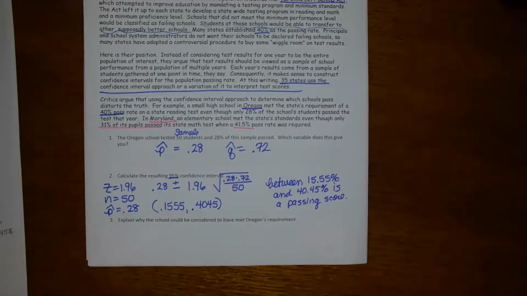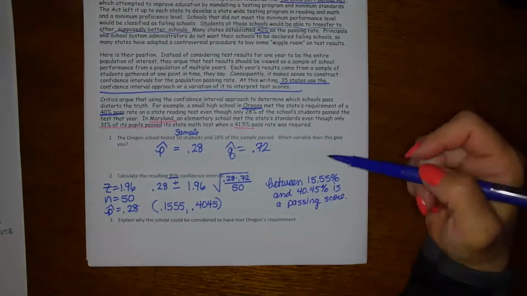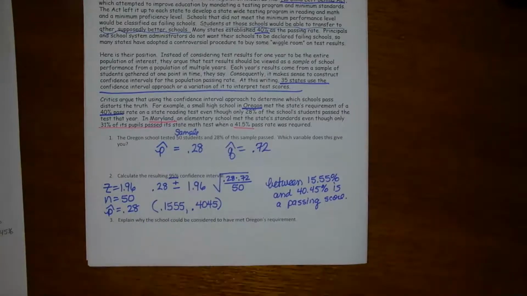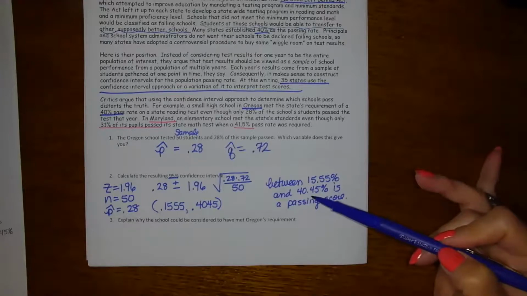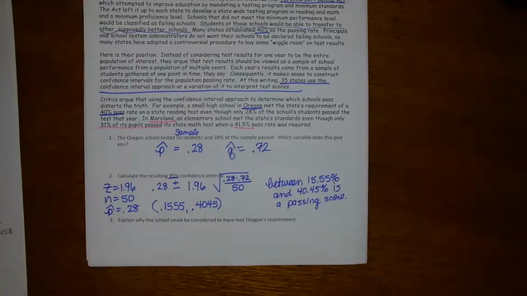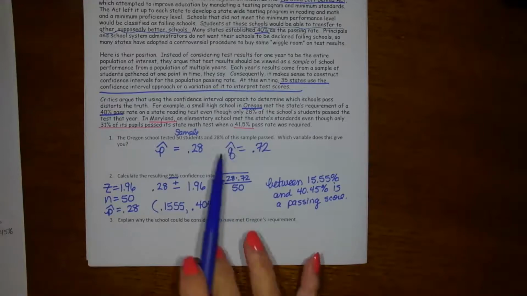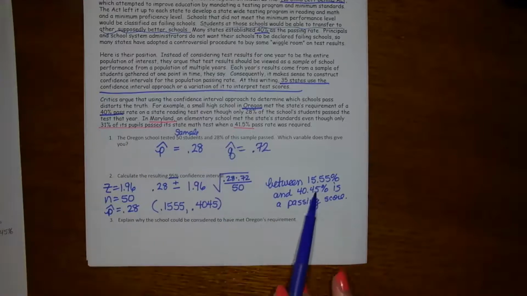Right? So, how can we say that if you scored a 28%, you're passing? Because with our confidence interval, anything between 15 and 40.45 is passing. Is 28 in there? So if 28's in there, we can say they passed.